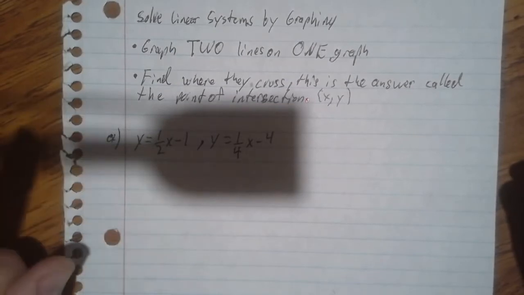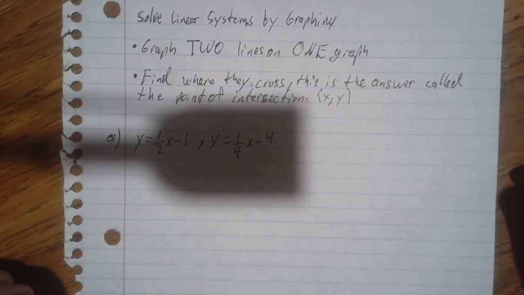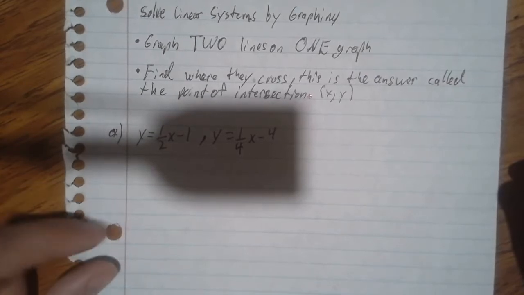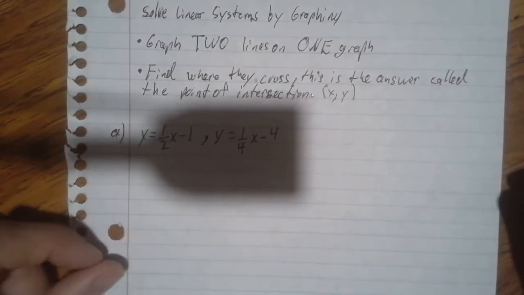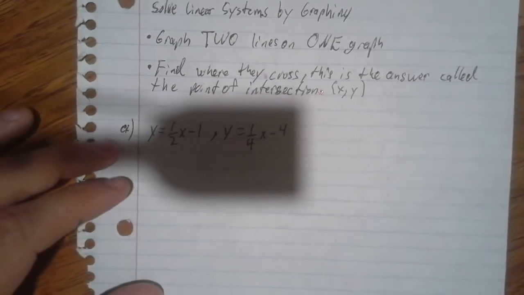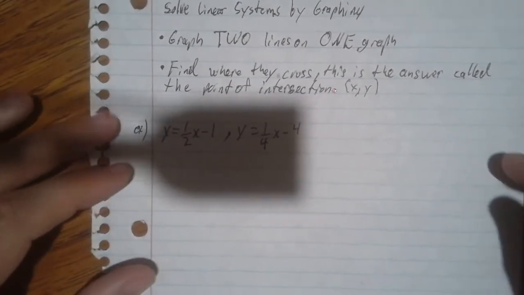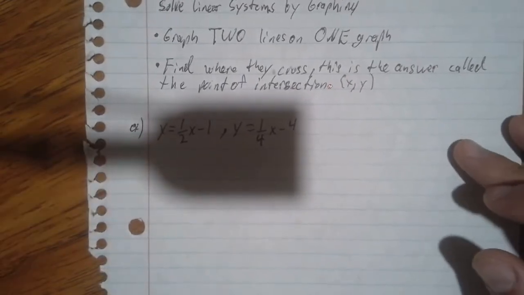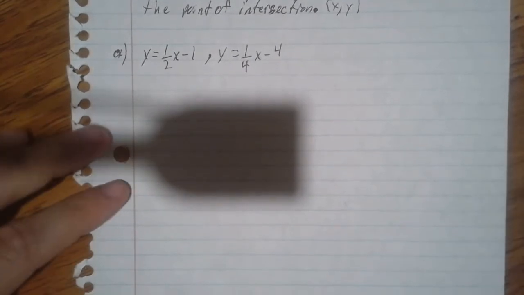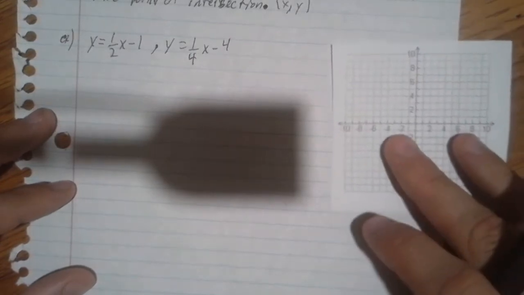Now we're going to learn how to solve linear systems two ways. This is the first way. It doesn't matter which way you solve it. It's really just what fits the scenario. Here we're going to look at graphs because things are set up that way. So we've got y equals 1/2 x minus 1 and y equals 1/4 x minus 4. We are going to put both of these on one graph and see where they cross.